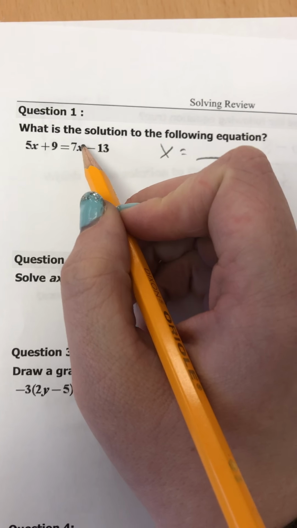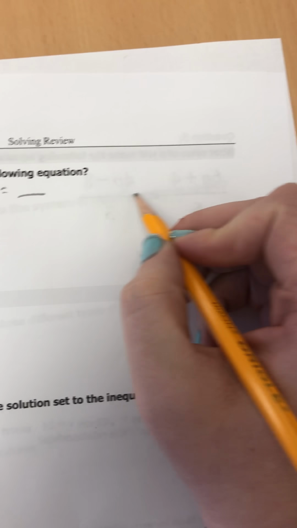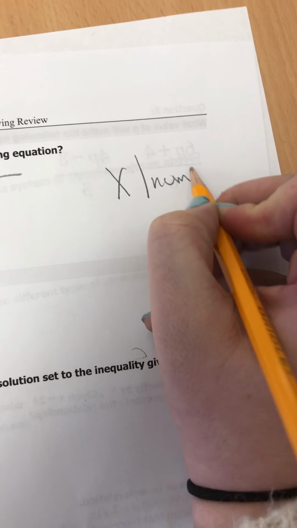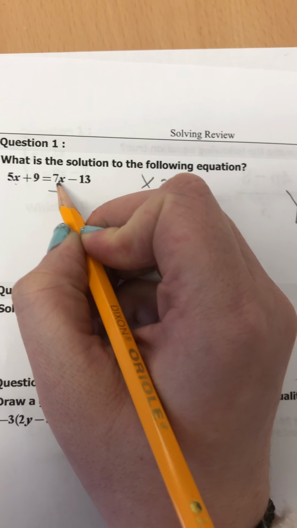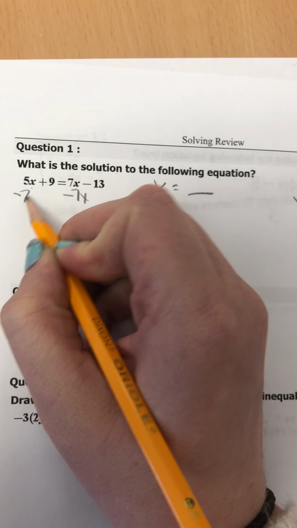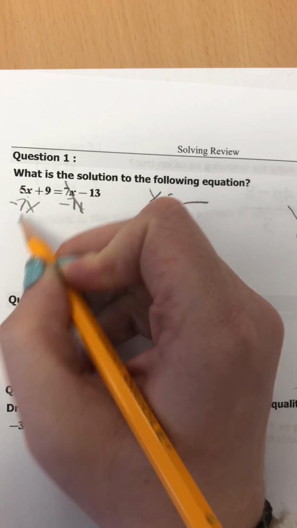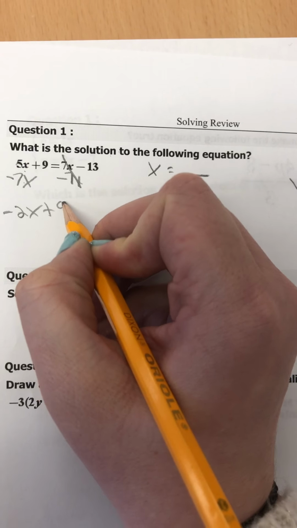So the first thing we want to do is make sure that all x's are on the left side. So we want x, and then we want the number on the other side. So this x is not on the left, so I'm going to move it. The opposite of 7x is negative 7x. 5x minus 7x gives me negative 2x.